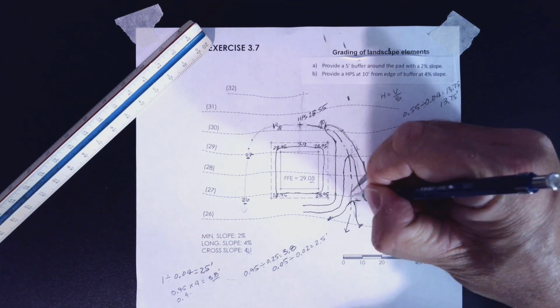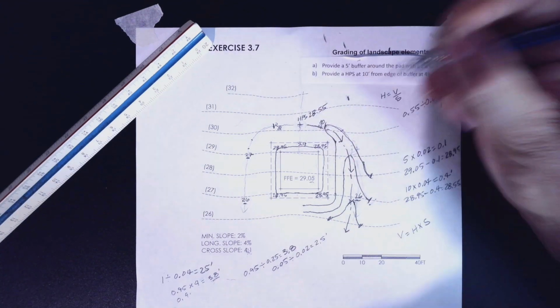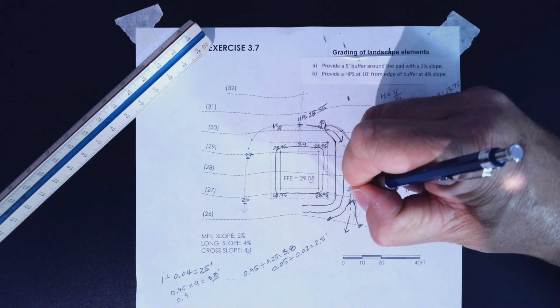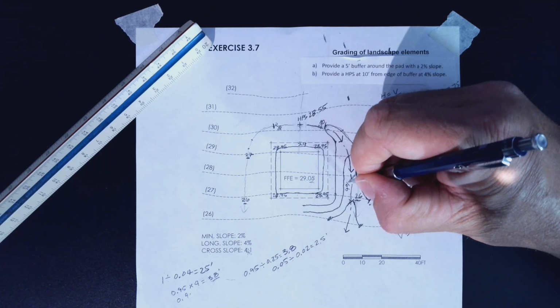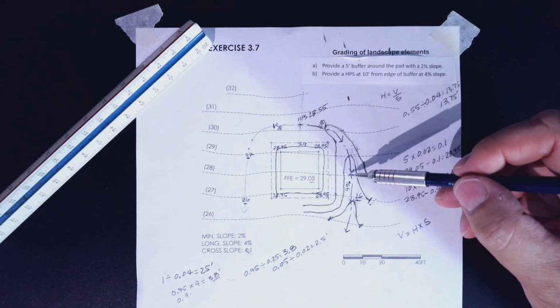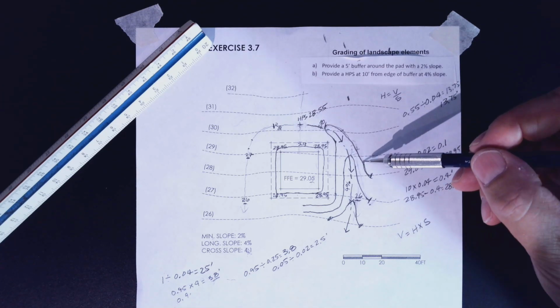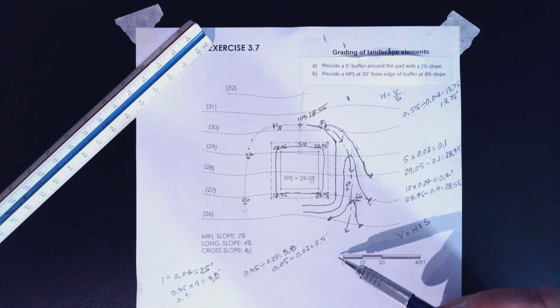There's your swell. Can you see that? So it's going like that, and it's going at 4% because we did these 4. So we write 4%. And you've got that swell. So see, the water is going off the building into the swell. It's coming down this way, perpendicular to the contours into the swell, and then around the building.